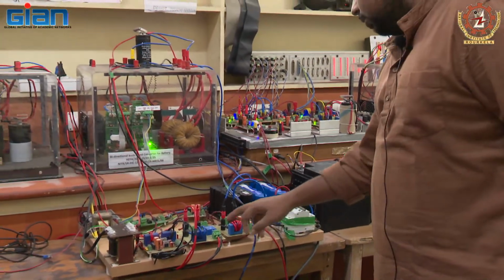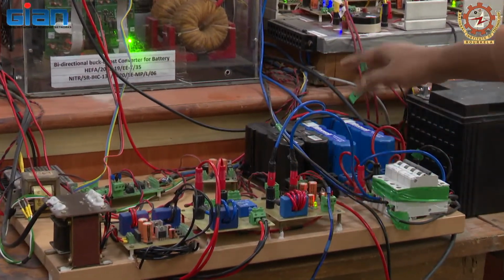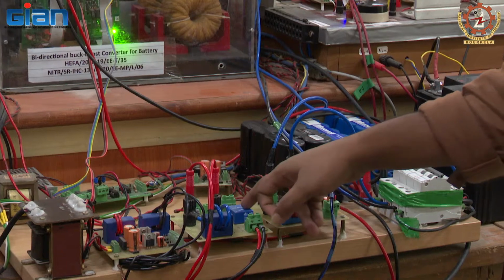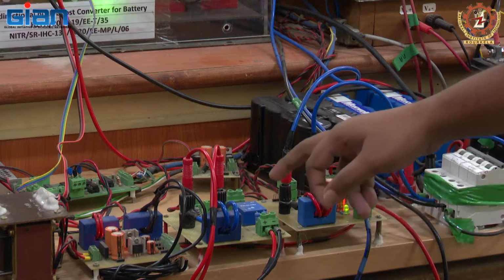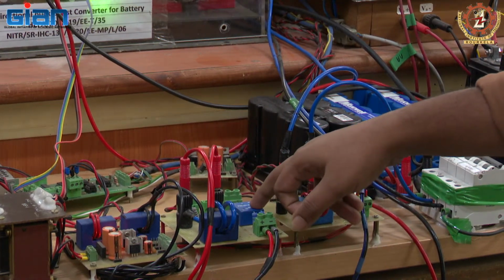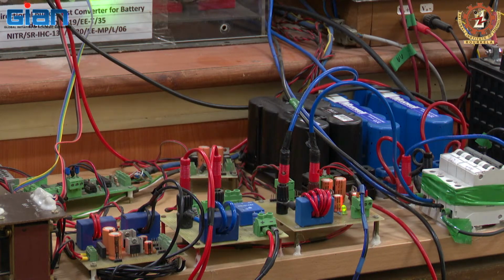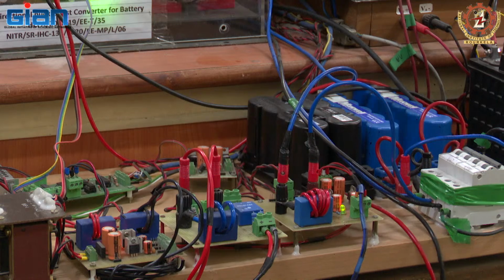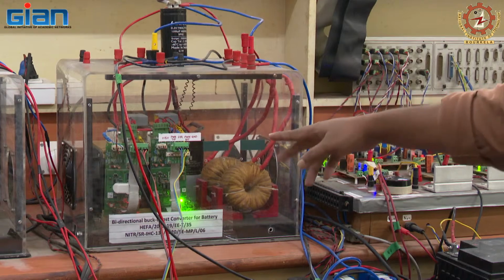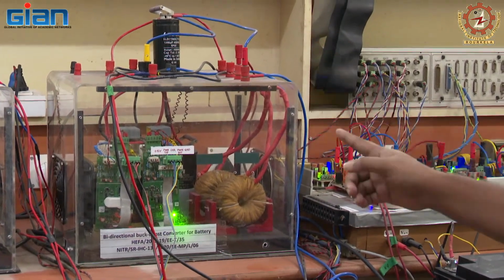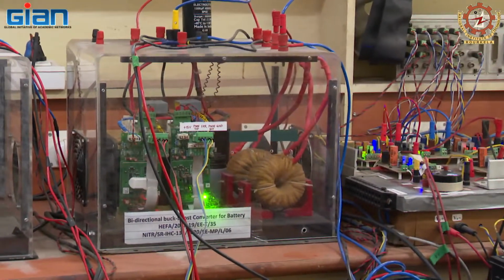This is the sensor module, the current sensor module, and this is the sensor module for the supercapacitor. This is the voltage sensor module for the VDC or load. This is the LV25 voltage sensor, and this is the LEM25 current sensor. And these are the converters associated with the system. The green light blinking on the right side of the converter represents the supercapacitor module buck-boost converter, and the red one is associated with the battery.